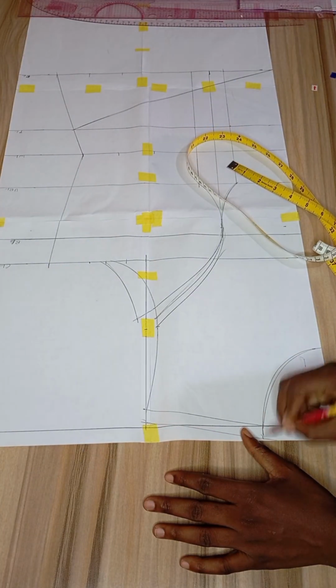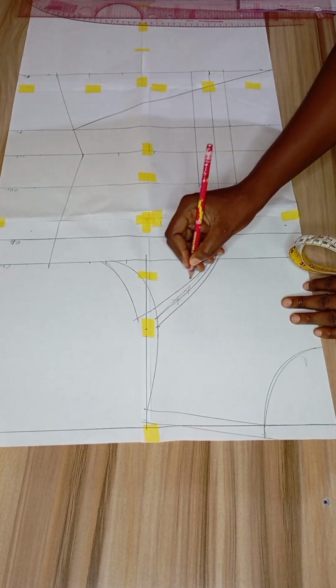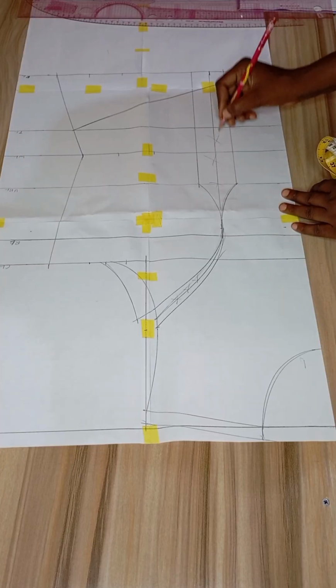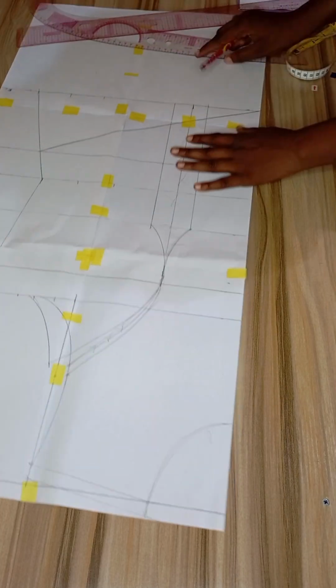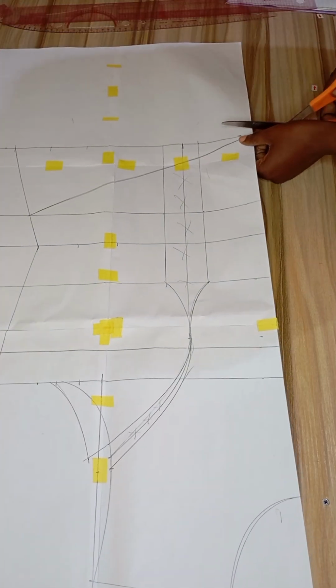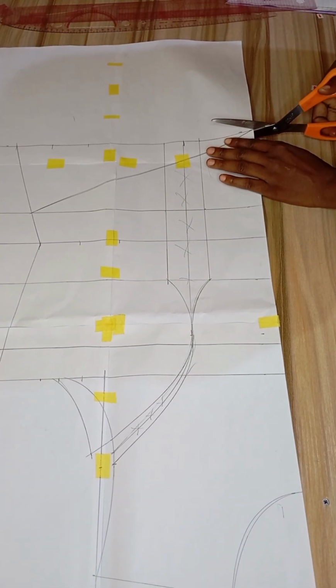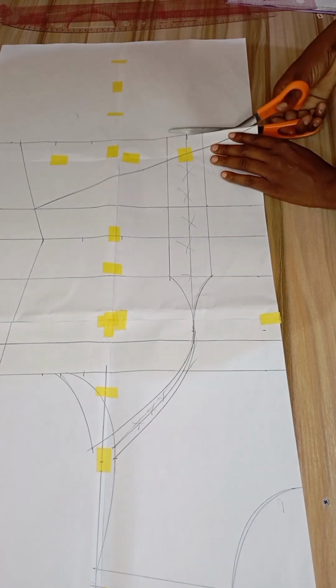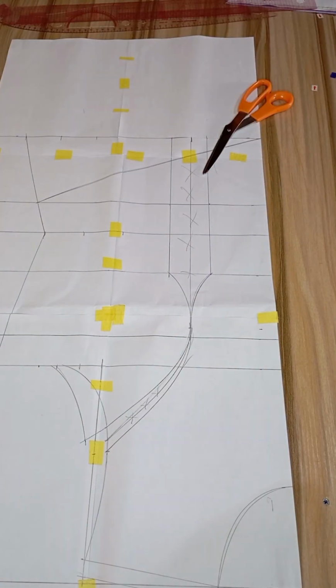So this tutorial was a bit long, so I had to divide it into two. So this is the part 1, which is just the pattern drafting and the cutting. So next, just stay tuned to my channel. I'll be uploading the sewing parts next.